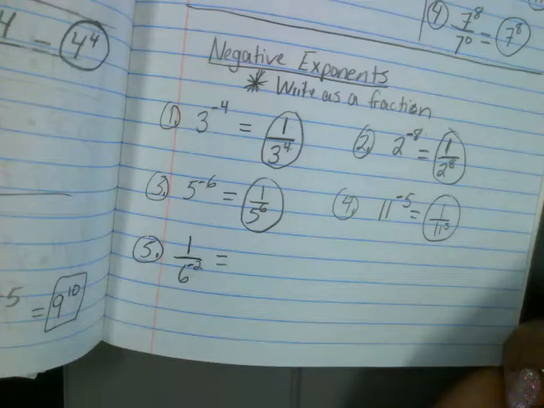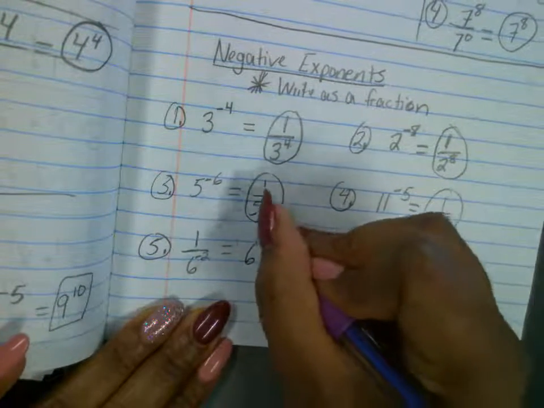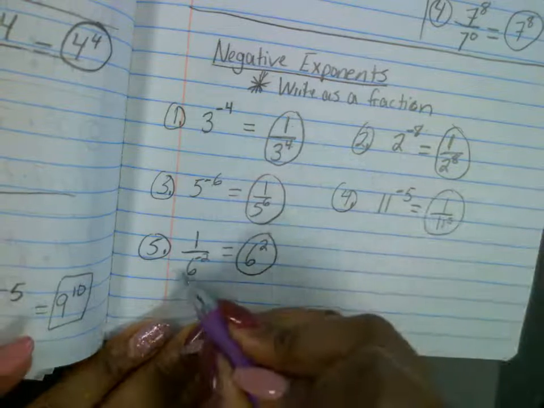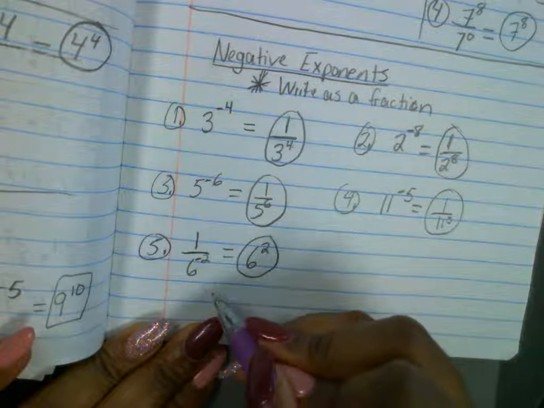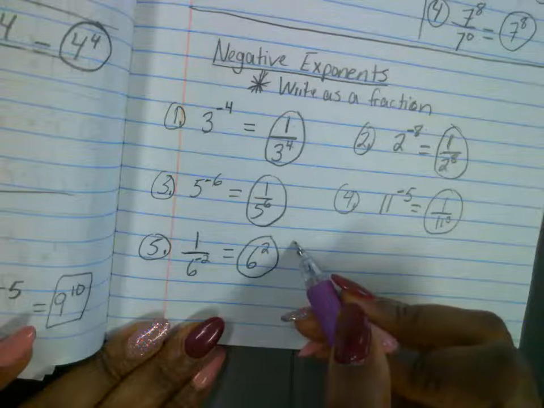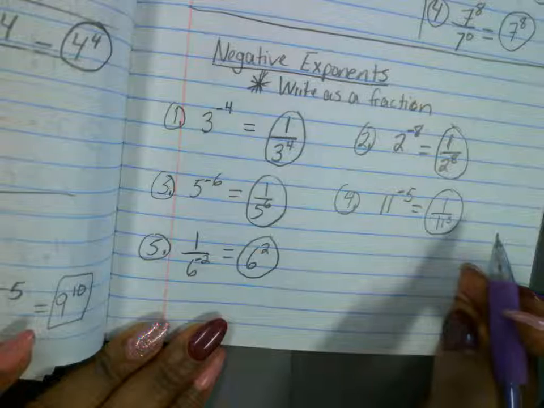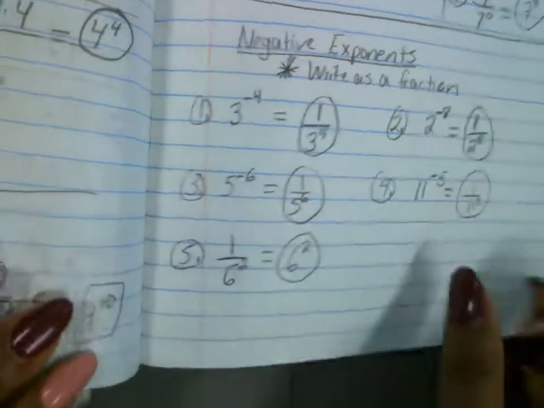Peyton, what do you think? 6 to the second power? Yes, it's just 6 to the positive 2 power. So moving it onto the top makes it a positive. If it's on the bottom and it's a negative, to make it a positive, move it to the top. Okay? Any questions? Are y'all all right with that? Okay, we're gonna move on.